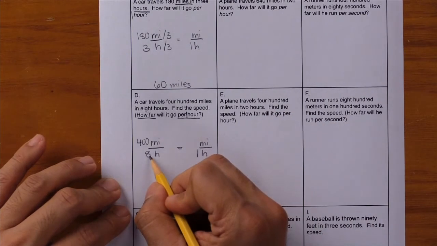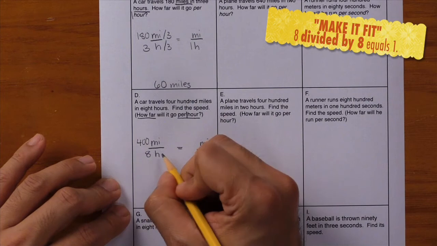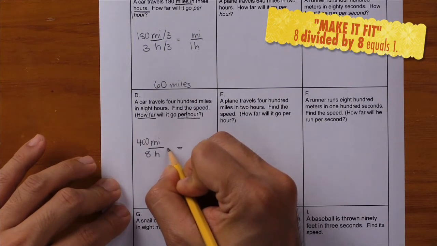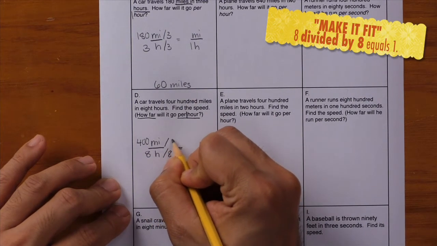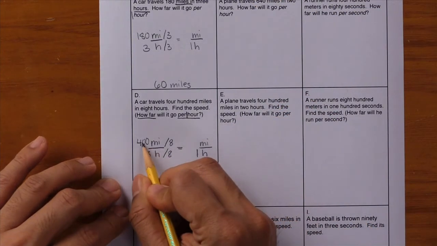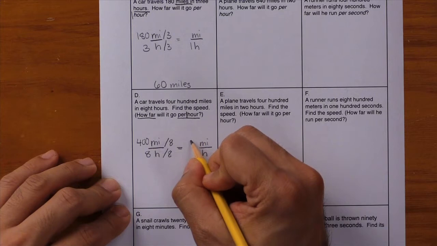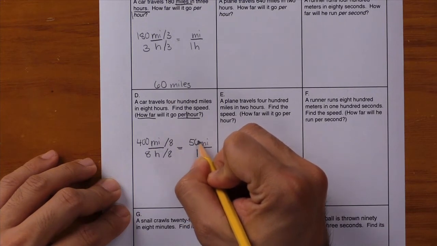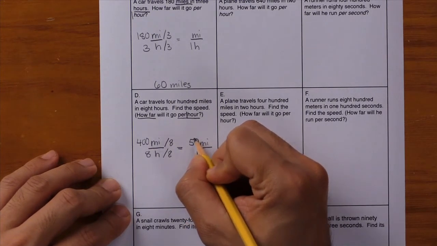Now it's just a simple equivalent fraction. How do we go from 8 to 1? We do that by dividing by 8. So divide by 8, divide by 8. 8 divided by 8 is 1. 400 divided by 8 equals 50, and write it down. But don't circle anything yet.